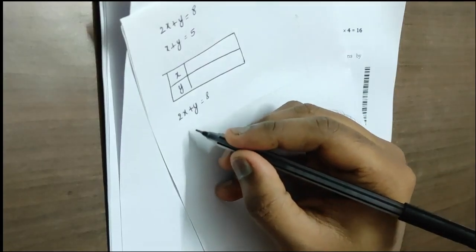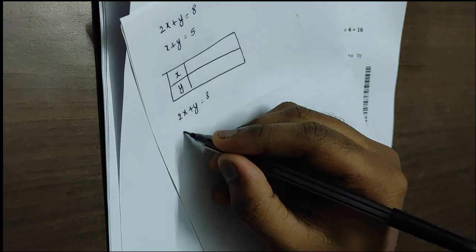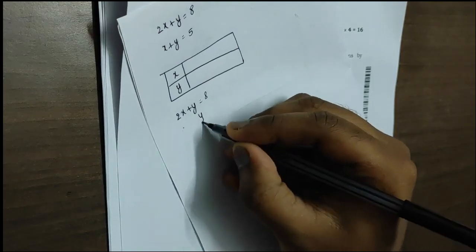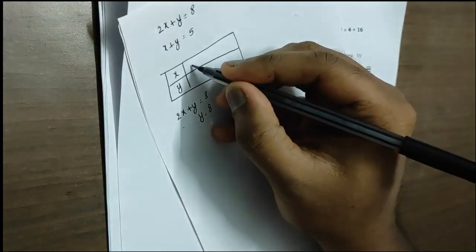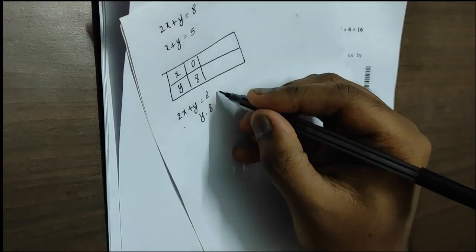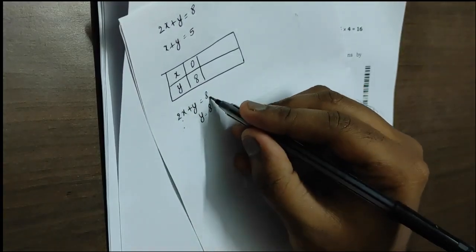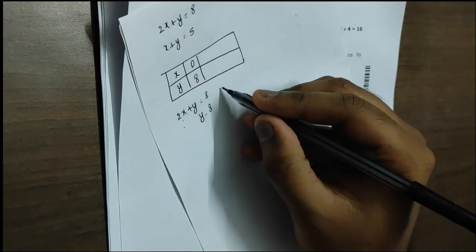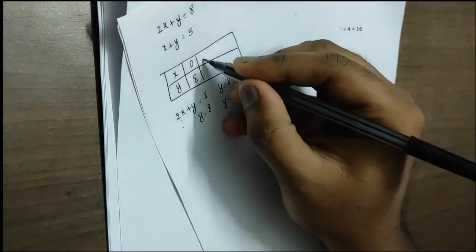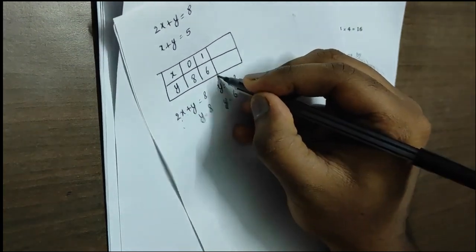Now when x is equal to 0, the value of y becomes 2 into 0, 0, y is equal to 8. So x is 0, y is 8. Now x is equal to 1. When x is 1, 2 into 1 plus y is equal to 8, y is equal to 8 minus 2, y is equal to 6. So when x is equal to 1, y is 6.